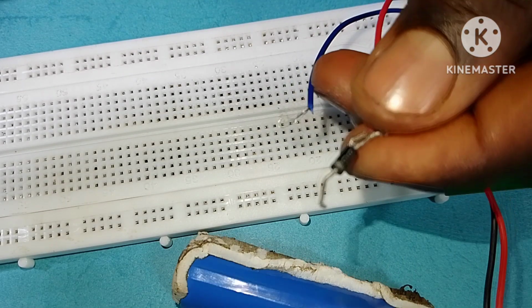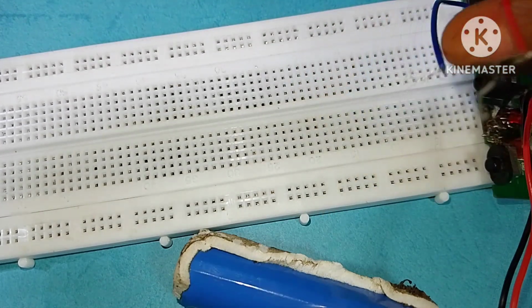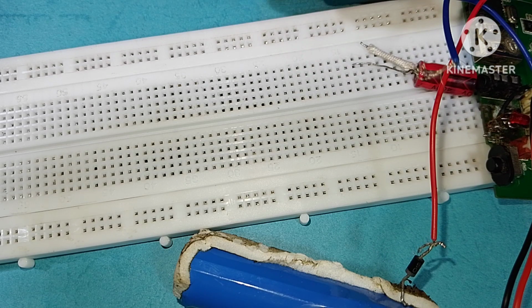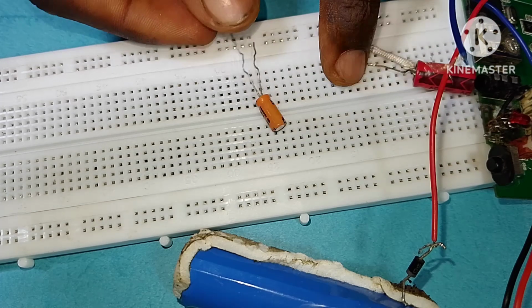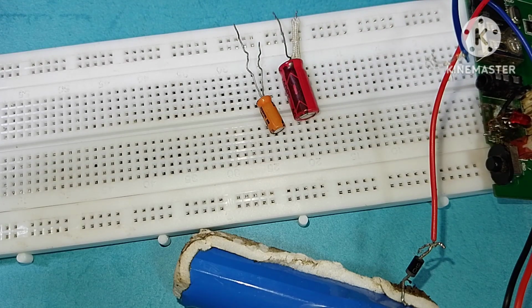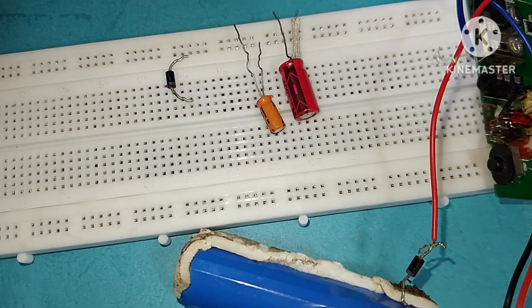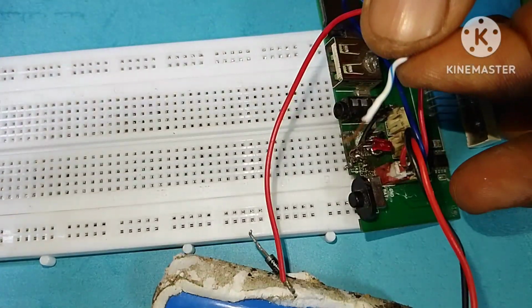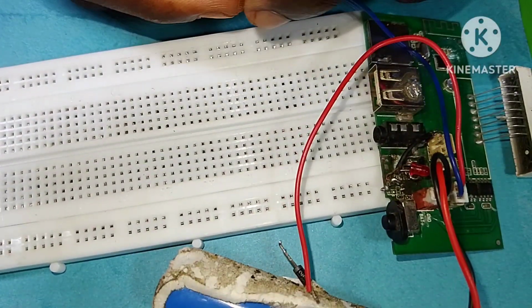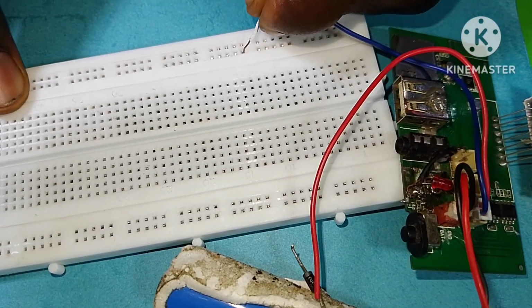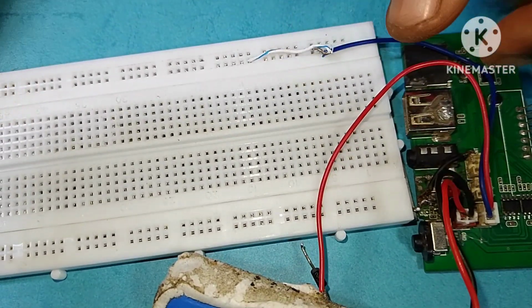But first, we need to boost the output of this. So we need the two capacitors and one diode. So with the negative output, I'm going to be putting this to the ground.